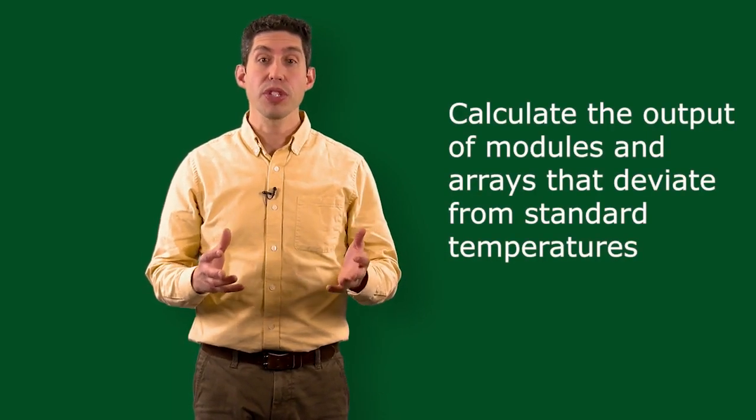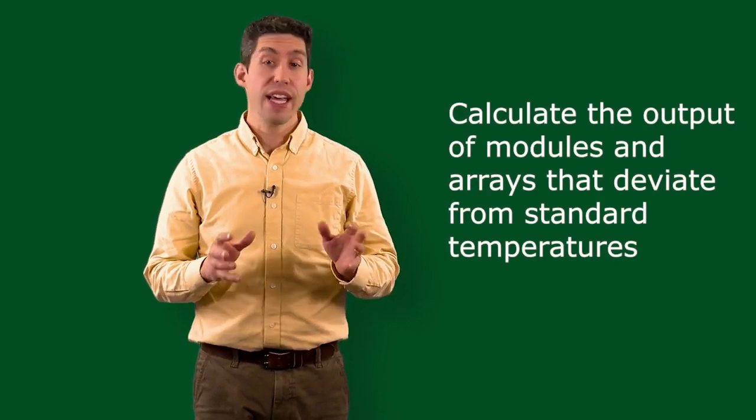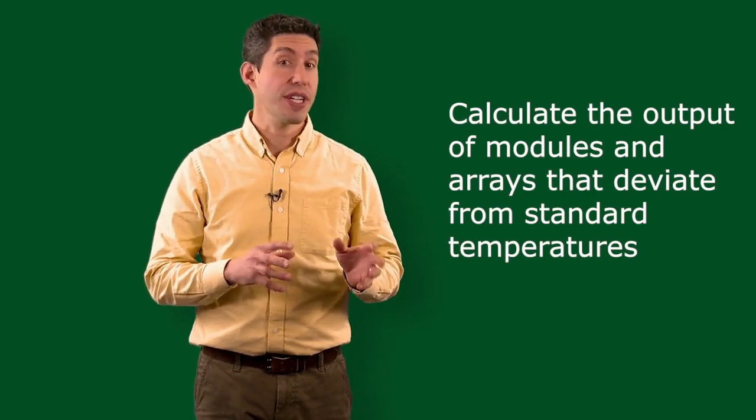Welcome to the segment on temperature-dependent output for photovoltaic systems. In this lesson, we'll learn how to calculate the output voltage for photovoltaic modules and arrays based upon temperatures that deviate from standard temperature conditions. Let's begin by looking at what happens to voltage when temperatures are higher or lower than STC conditions.